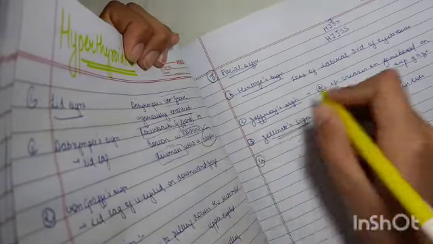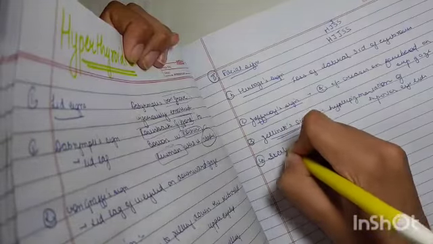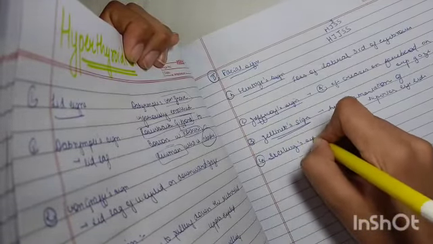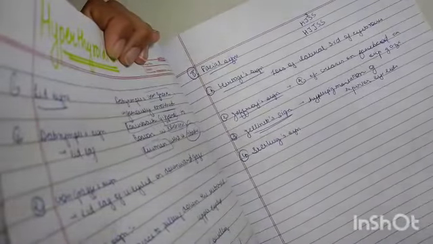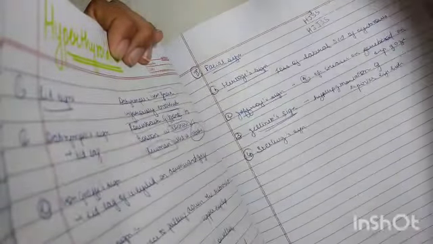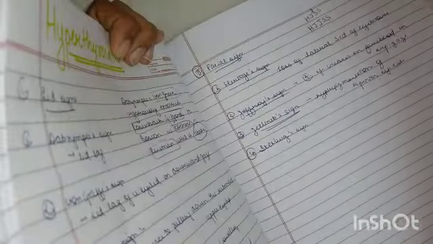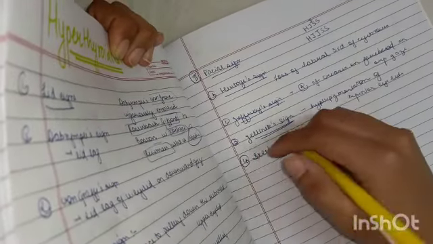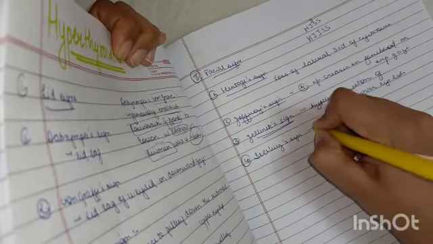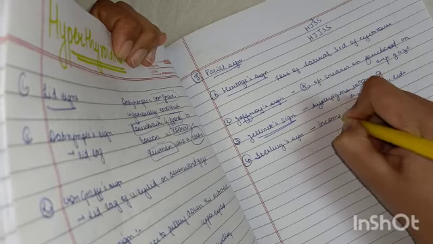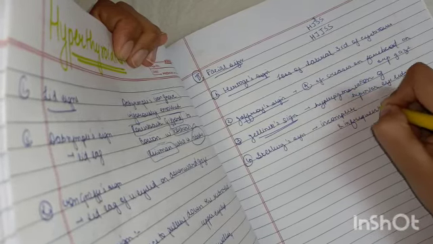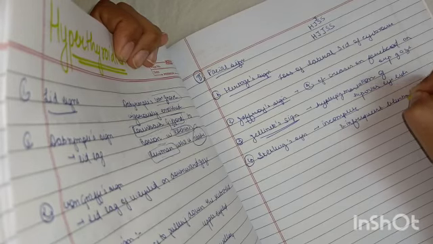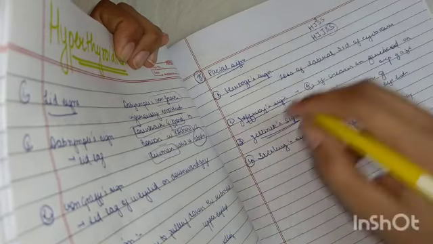Then by S, you can remember Stellwag's sign. This is very characteristic of hyperthyroidism. In Stellwag's sign, what you see is incomplete and infrequent blinking. Then we have one S left.